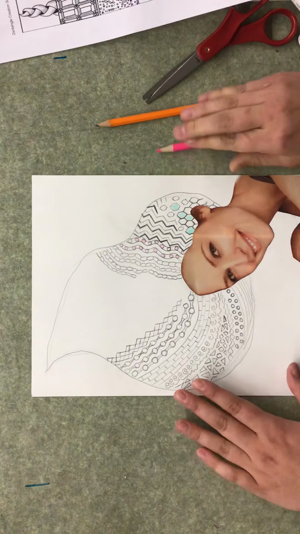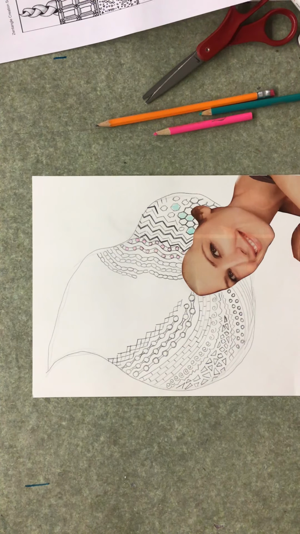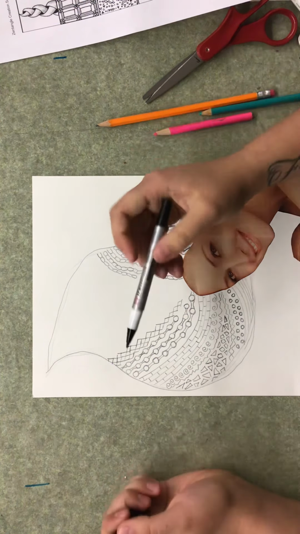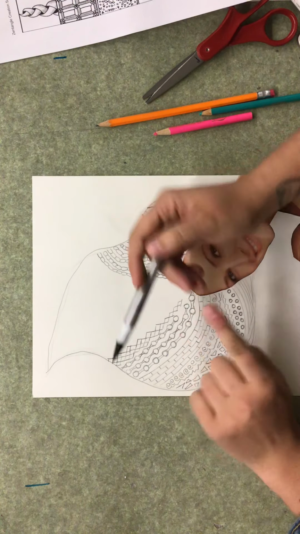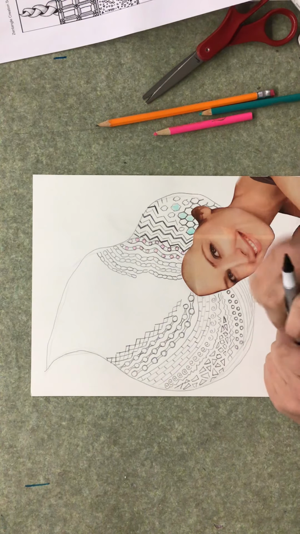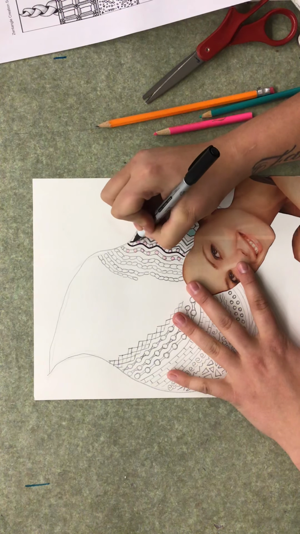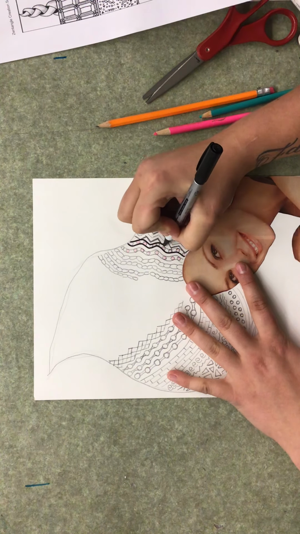All right. Then after you color the whole thing, if you have time, you can grab a Sharpie or just a black marker or even a black pen. So this is like an off-brand Sharpie. And then after you add color, you can start going over your patterns with Sharpie to make them pop.